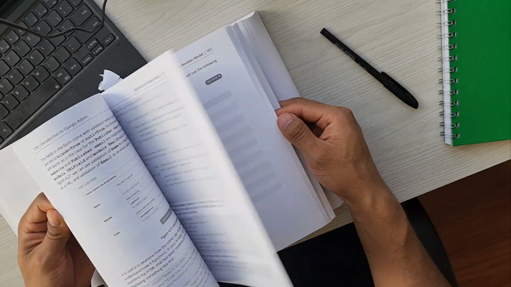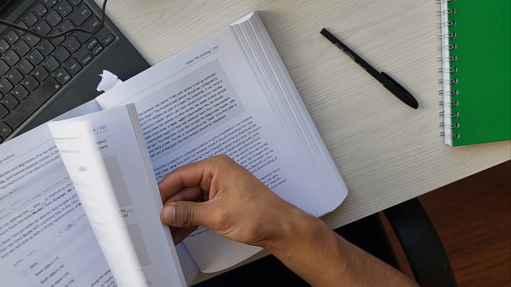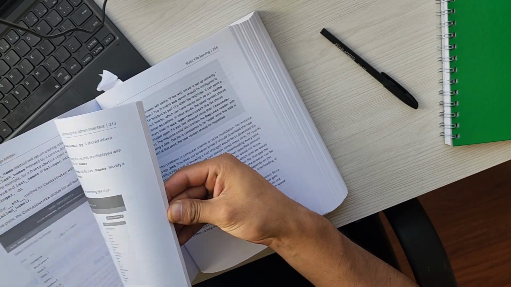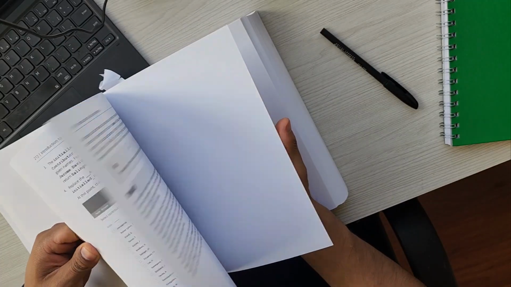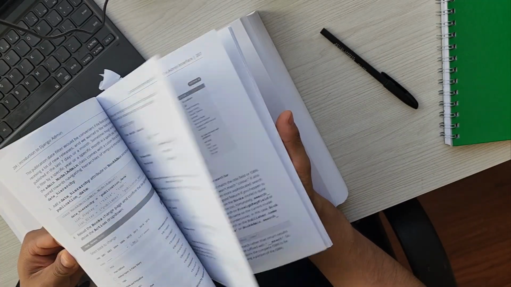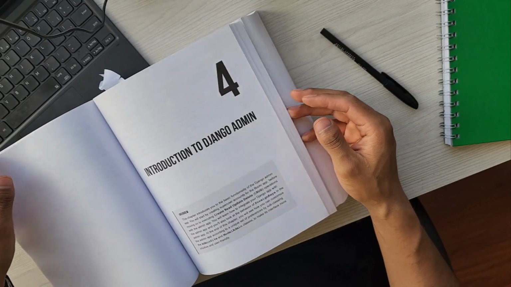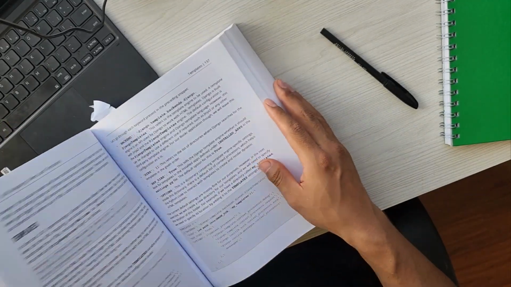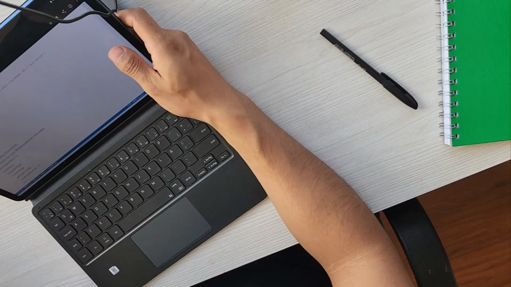Unless I didn't read chapter number 5. No, I'm okay. Chapter number 5 is static files. So administration is gonna be great. It's gonna be the next thing. URLs, templates, and views are pretty much straightforward, easy to go. So let's study a little bit.